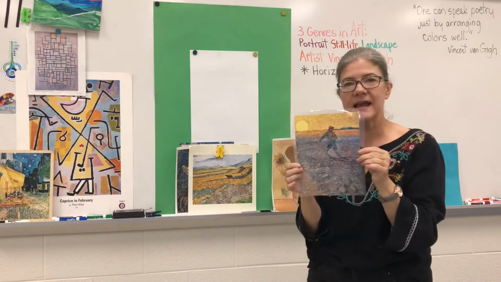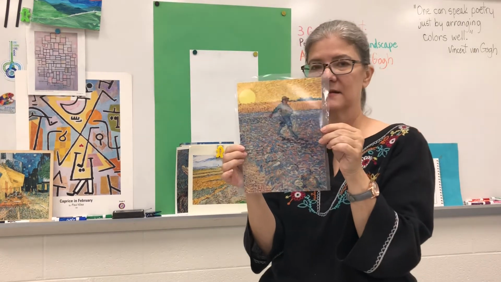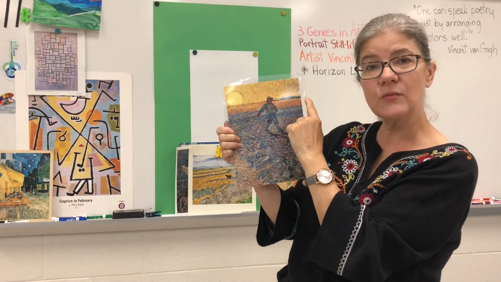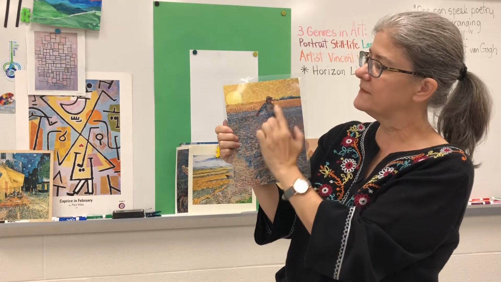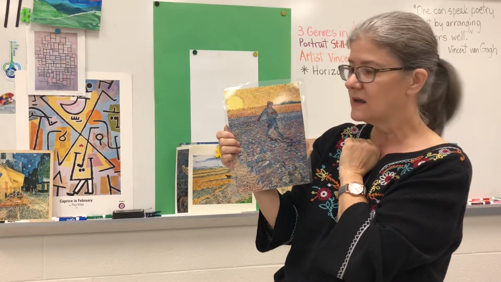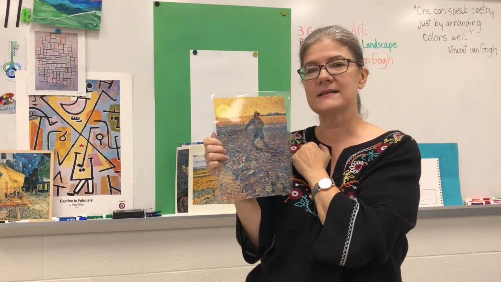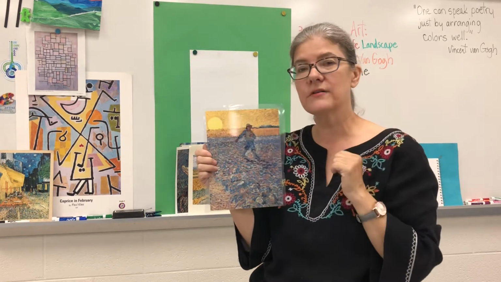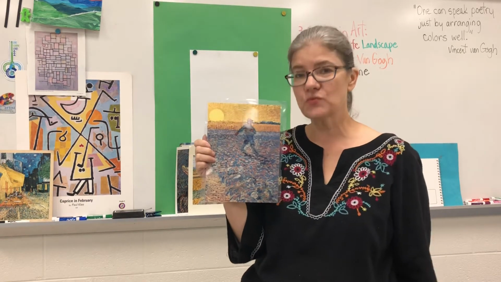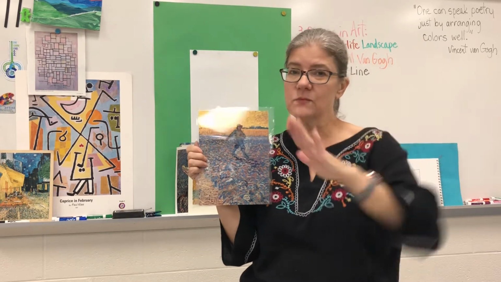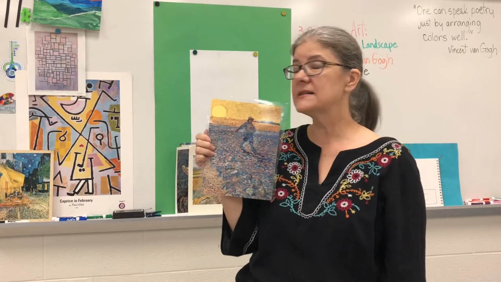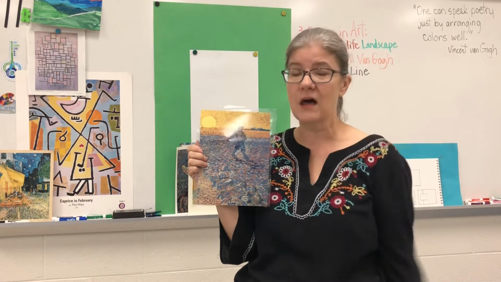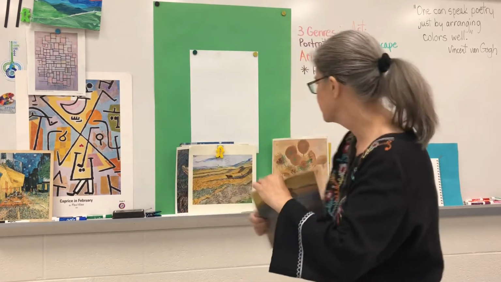In this landscape, the land is very flat. So it's easy to see that horizon line. Everything above this is sky. It's easy to see the horizon line if you are at the beach. When you look out at the water in the ocean, it makes a straight line. We know it's wavy probably, but because it's so far away, you just see a straight line. Everything above that line is sky.